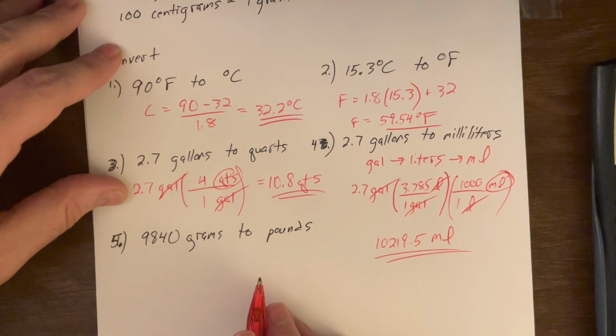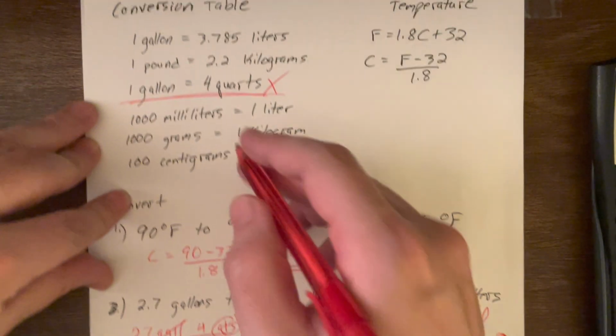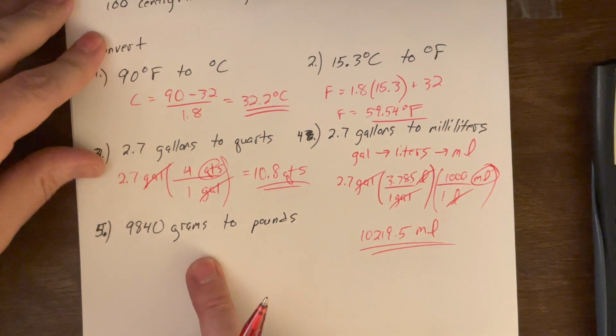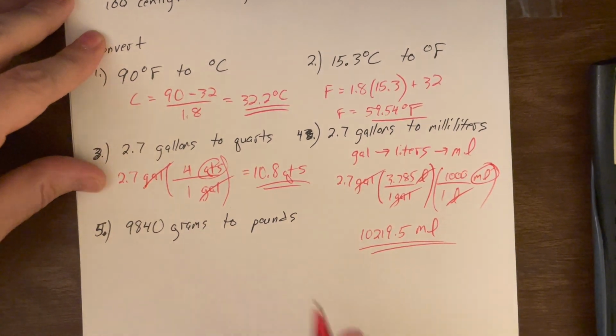So what if... Nah, I don't have the right conversions. No, we'll stick with this as our last problem. Sorry about that. We'll do this as our last one.